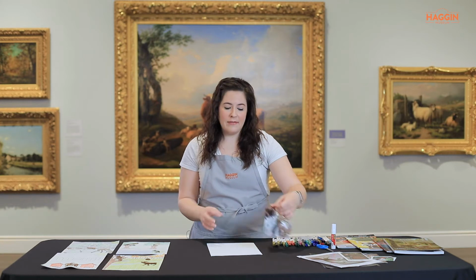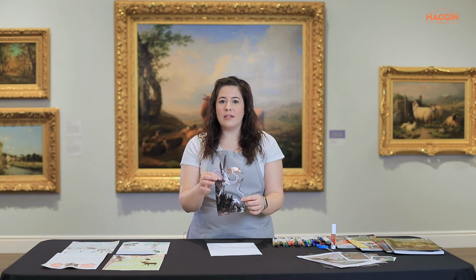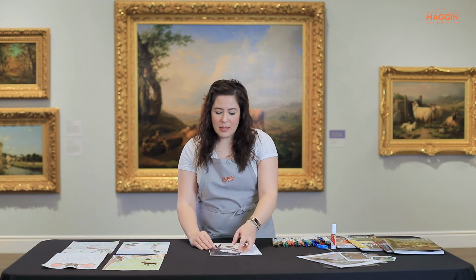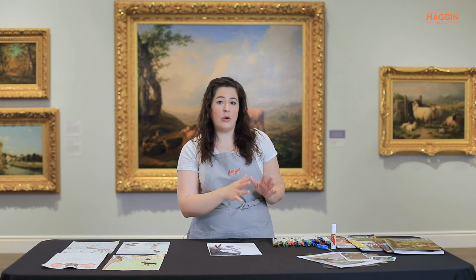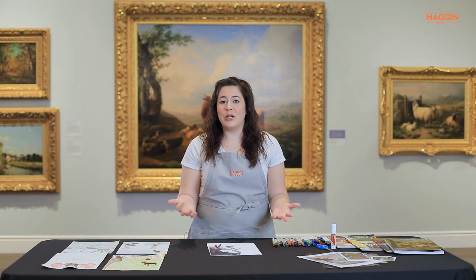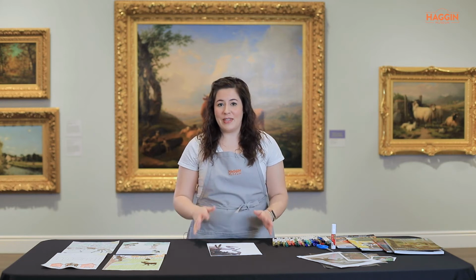For me today, I've decided to use a picture of 2 cranes that I found in a magazine. It's important to keep in mind too, if you have a specific animal in mind, you don't have to go into a magazine in order to find it. You can print out a picture of your favorite animal and use that instead.